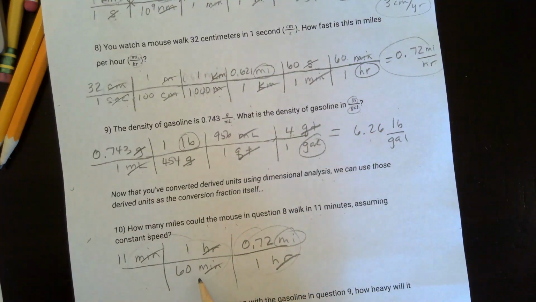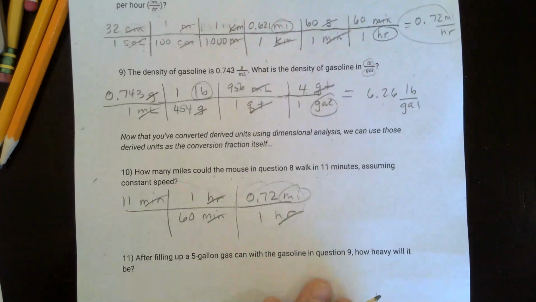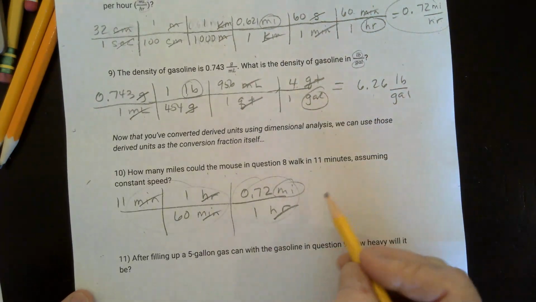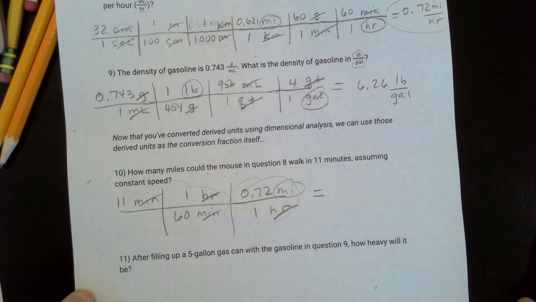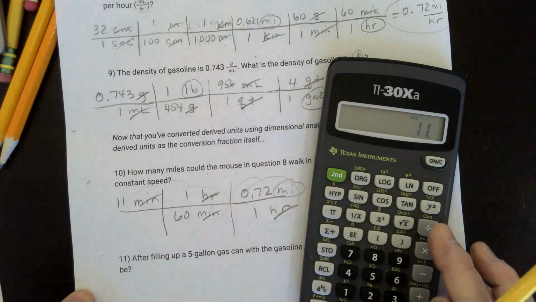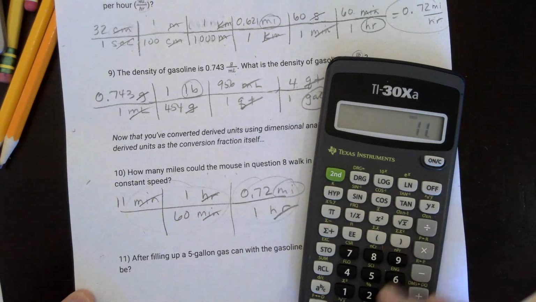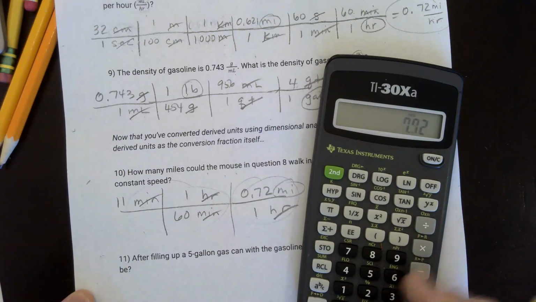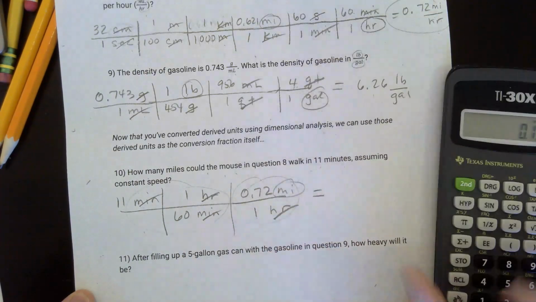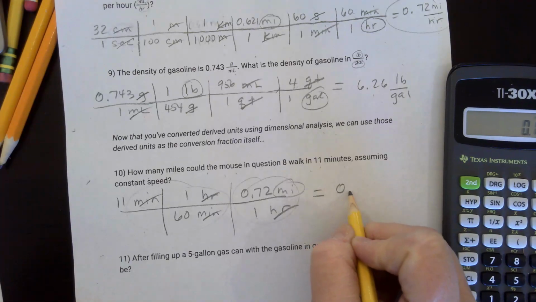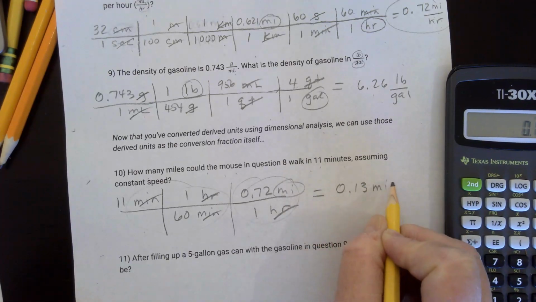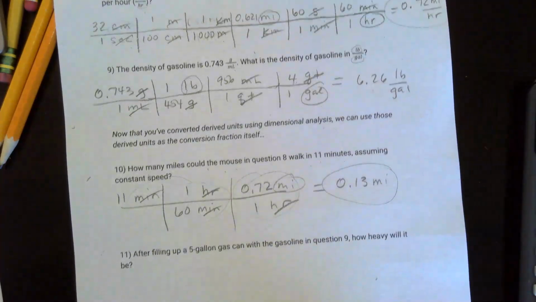This right here represents the amount of time we needed the mouse to walk for. And so now the math just becomes 11 times 0.72, and then we divide by 60. So this mouse is going to walk 0.13 miles in that given amount of time of 11 minutes.